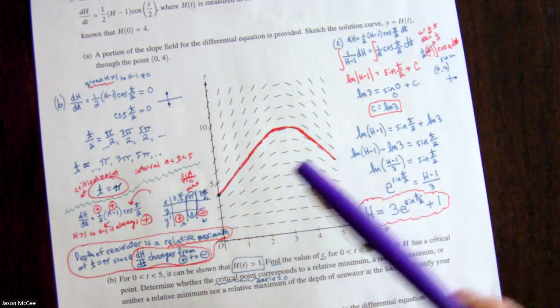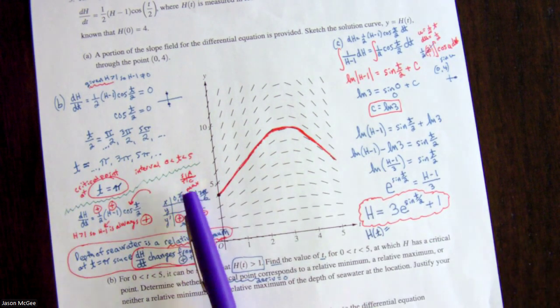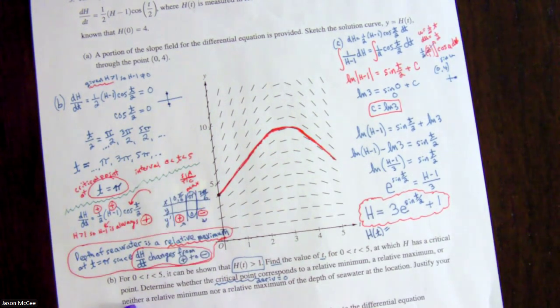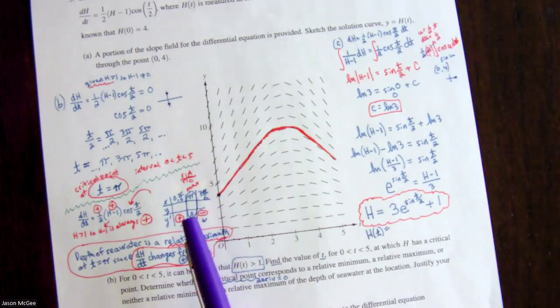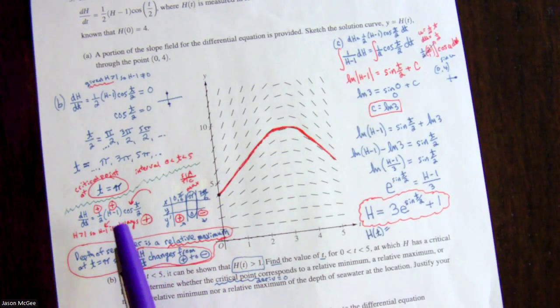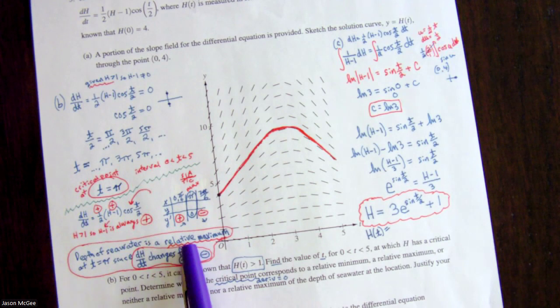So you've got to stress the chart, though you don't technically need the chart. You just need to check something to the left and to the right of that. But what you need to stress is that there's a relative max at t equals pi, since the derivative changes from positive to negative. It would be a relative min if the derivative changed from negative to positive. And if the derivative did not change sign, it would be neither.